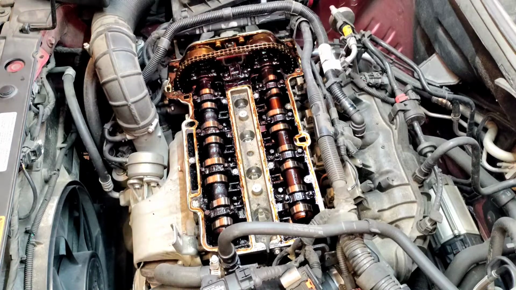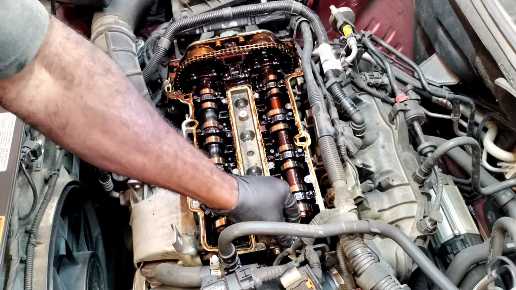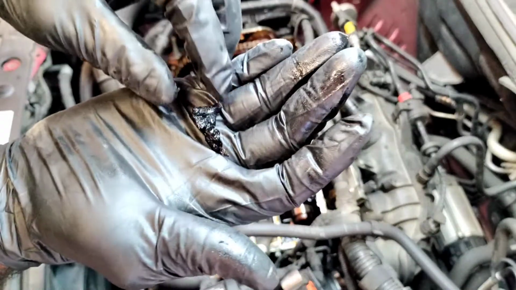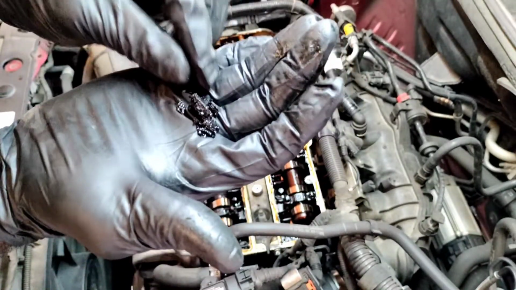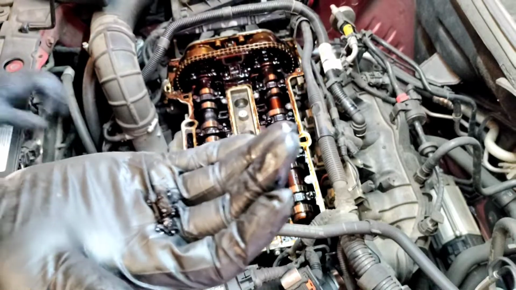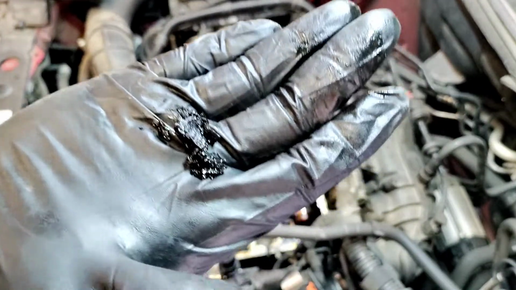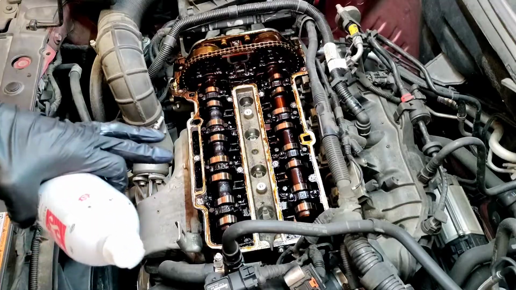So this has 177,000 miles on it, and it does have sludge buildup in there. Yeah, there's our sludge. I like to keep some of this. I'm gonna see if I can save some of it. But I'm gonna tell you this: brake cleaner will tear this stuff to pieces. I'm gonna show you that. So we're gonna take some of this sludge out.